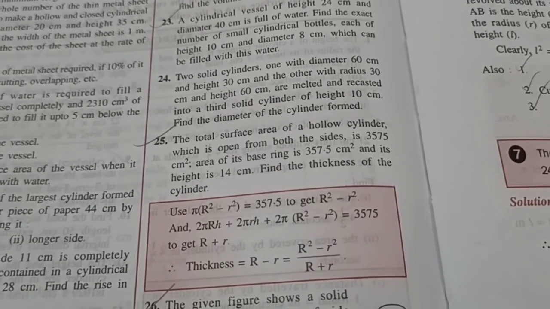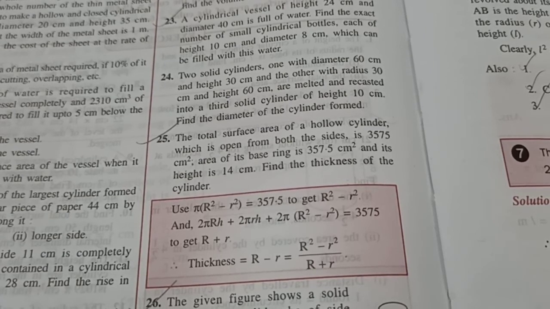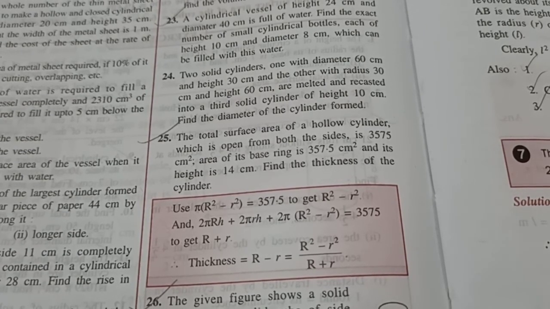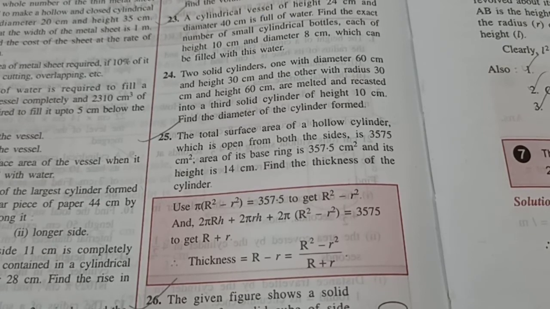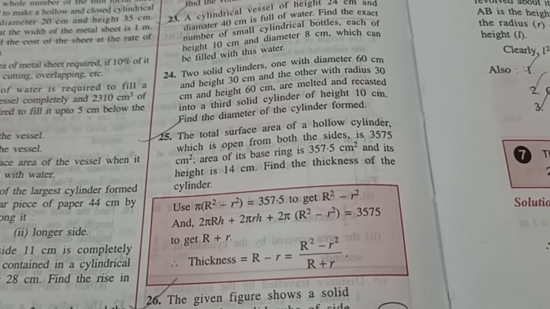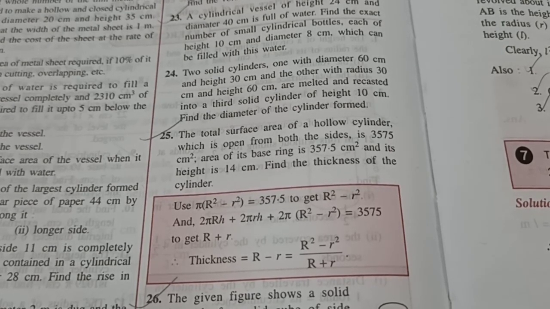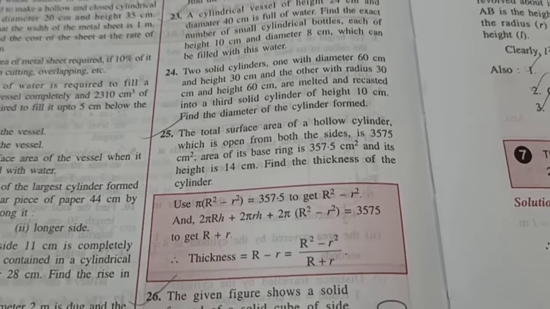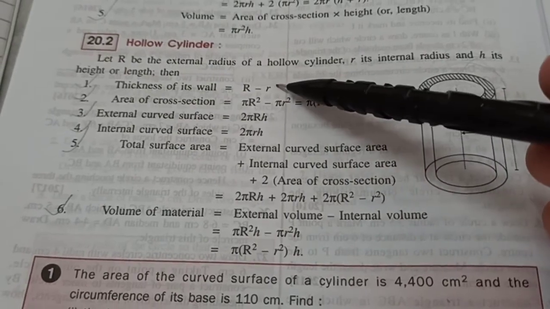Now the 25th sum. The total surface area of a hollow cylinder which is open from both the sides. That means here the rings are there on top and at the bottom. It's open from both the sides. It's a hollow cylinder. The total surface area is given as 3575 centimeters squared. Fine. And area of its base ring is given as 357.5 centimeters squared. Height is also given. Find the thickness of the cylinder. By the way, thickness is nothing but capital R minus small r. Isn't it? That's what we have studied here. The capital R minus small r is the thickness. Here's the formula. So we have to find that.